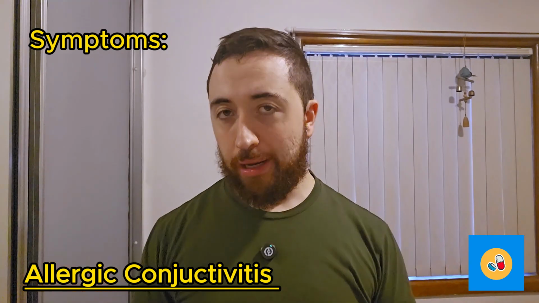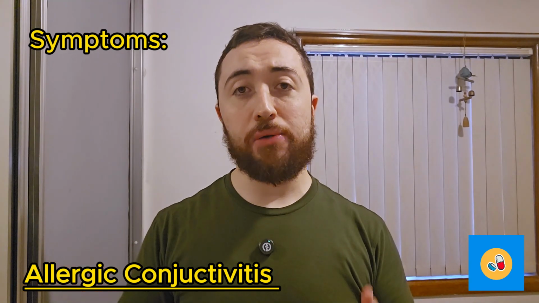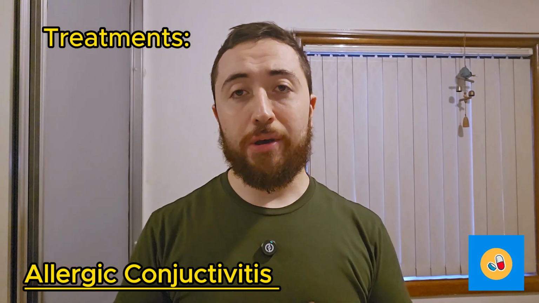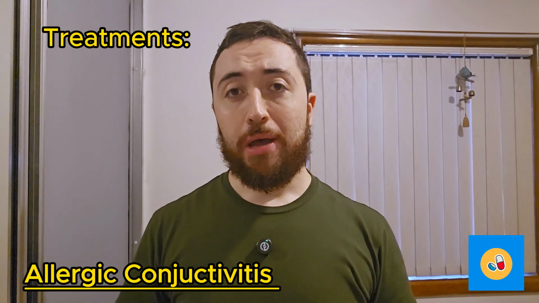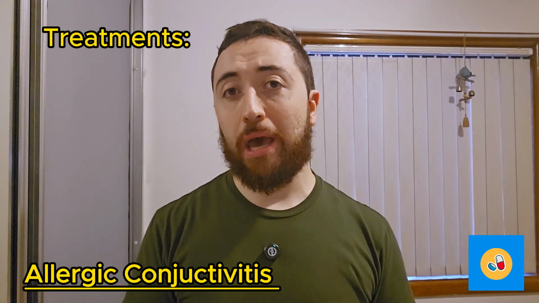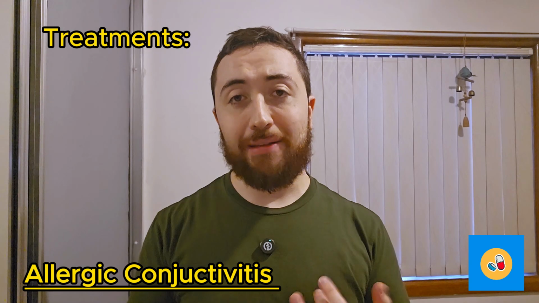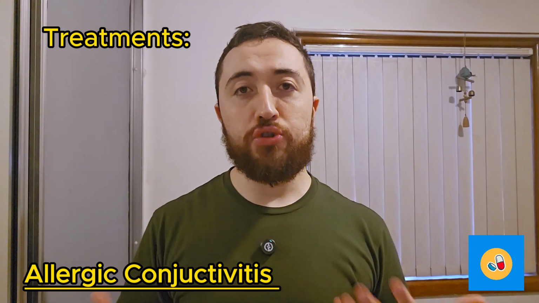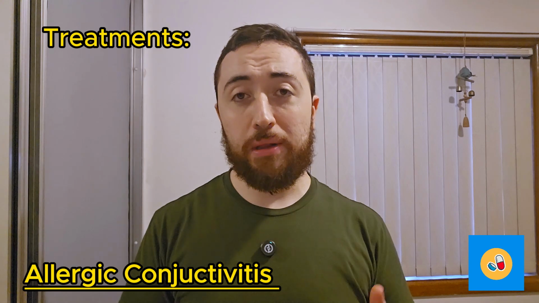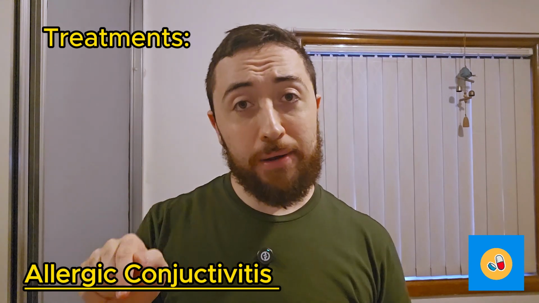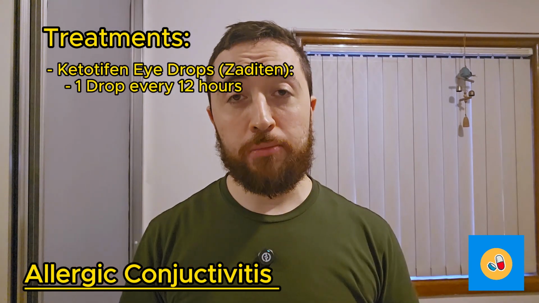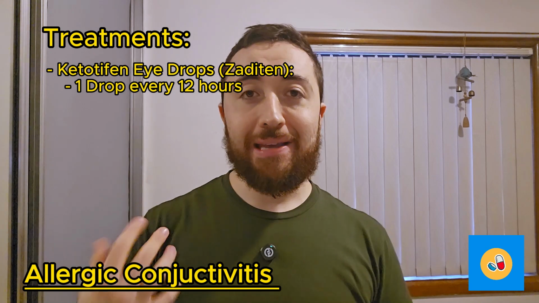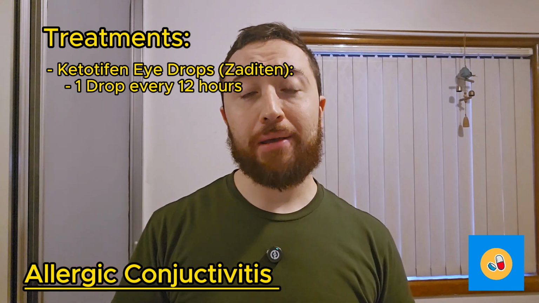When it comes to treating allergic conjunctivitis, it's actually really easy. I usually recommend two things depending on the scenario. For most people, about 90% of cases, all you need is either an antihistamine eye drop or a mast cell stabilizer eye drop. The one I typically recommend is ketotifen, with the brand name Zaditen eye drops. It's a very good anti-inflammatory, anti-allergy eye drop that can be used just twice a day.